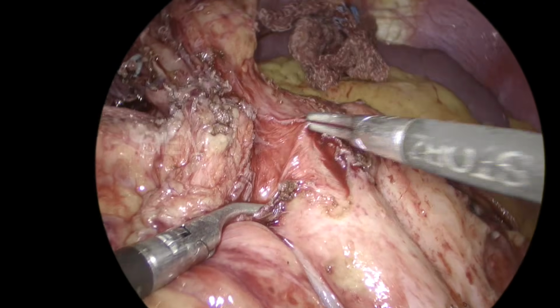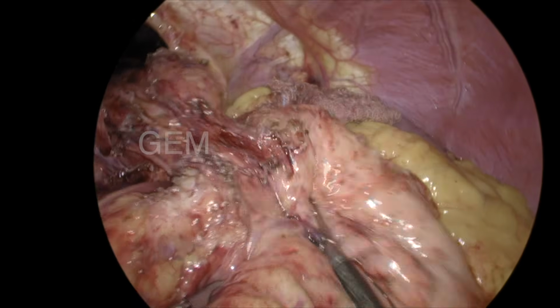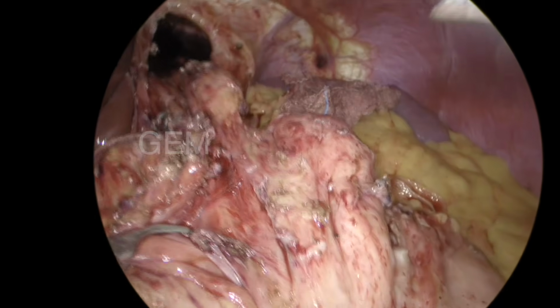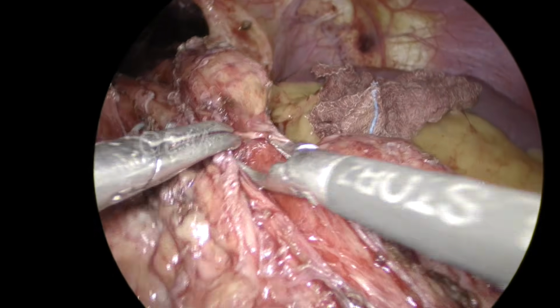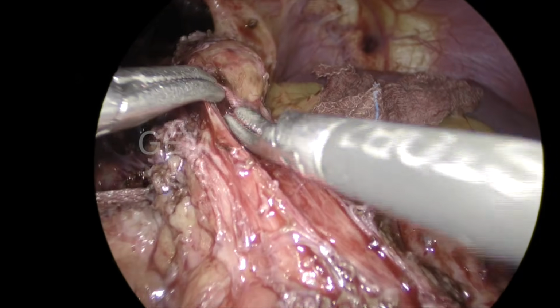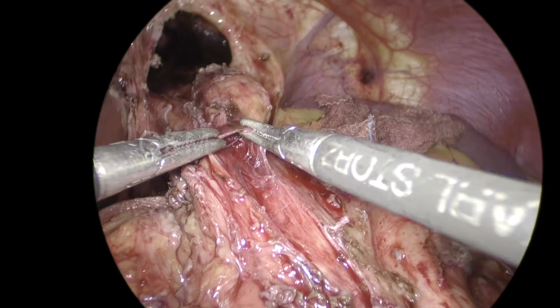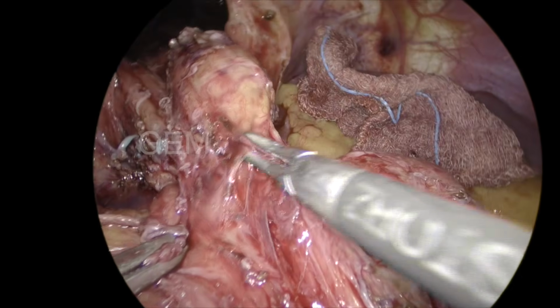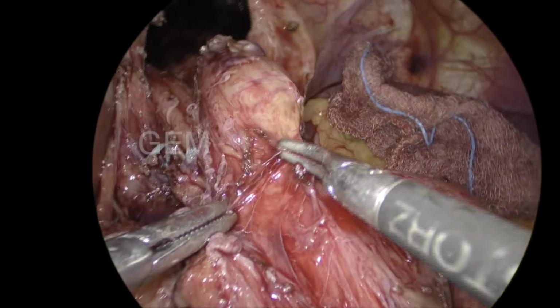I thought I have done the myotomy. I don't want to go deep because there should not be any gastric side injury. I want to confirm whether it is fully done or not. So perioperative endoscopy will give a clear idea.